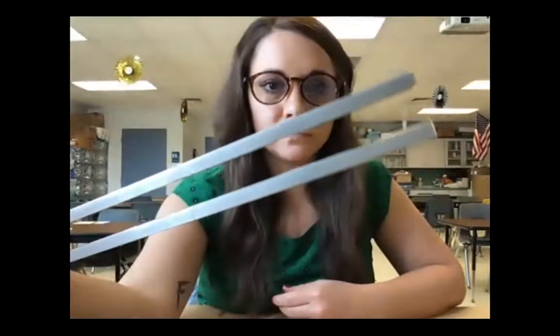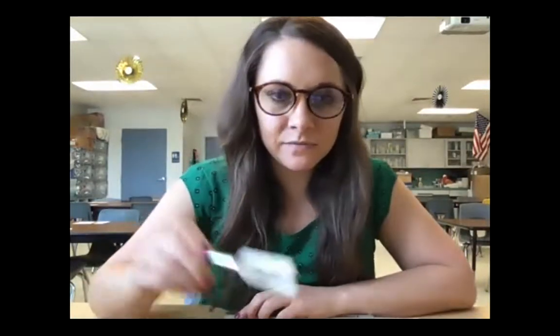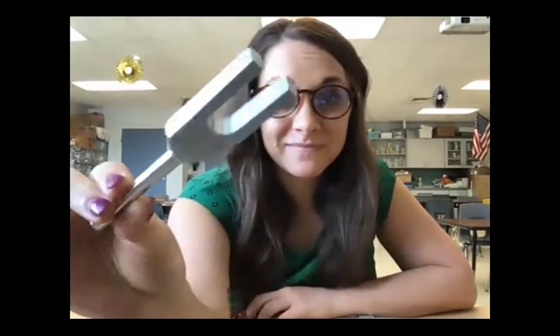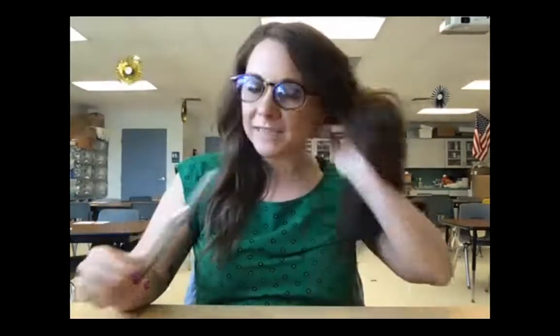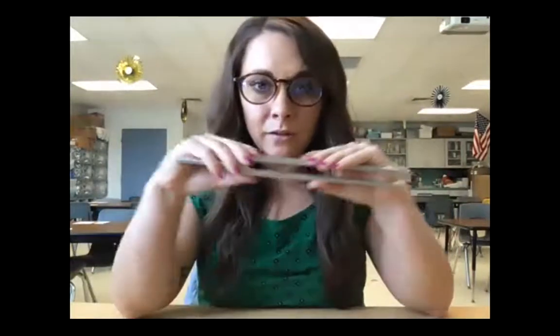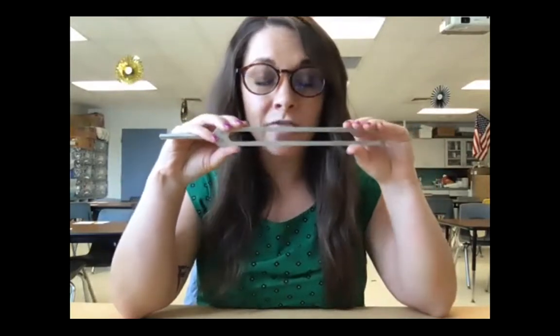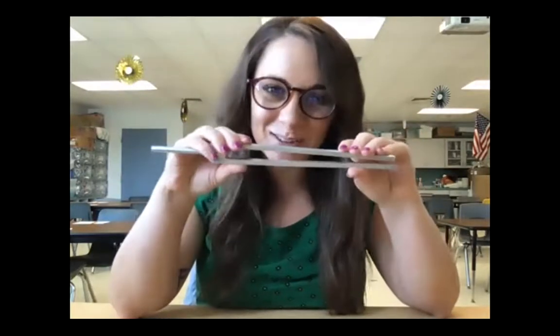So I'll show you what these sound like. So here's the low pitch sound. And here's the high pitch sound. Are you ready? Hopefully you can hear that on the video. I'm not too sure. But notice that the lower pitch, the bigger the tuning fork, the slower the vibrations and the lower the pitch. The smaller the tuning fork, the faster the vibrations and the higher the pitch. All right, so let's go back to our PowerPoint.